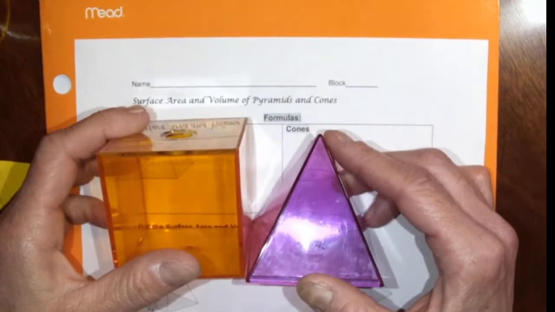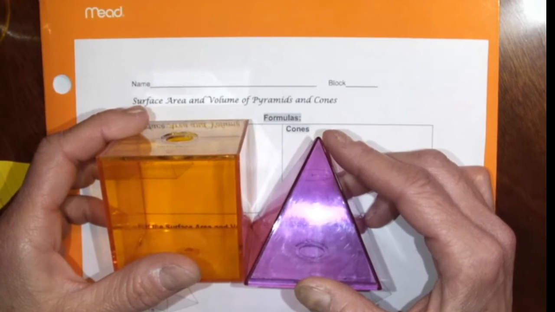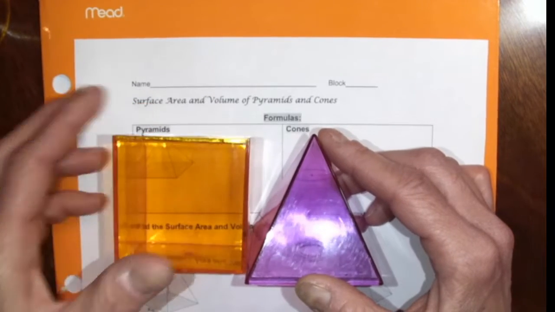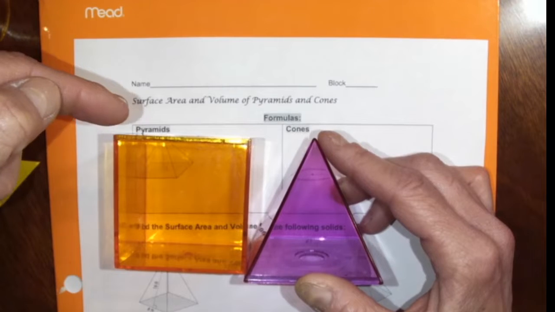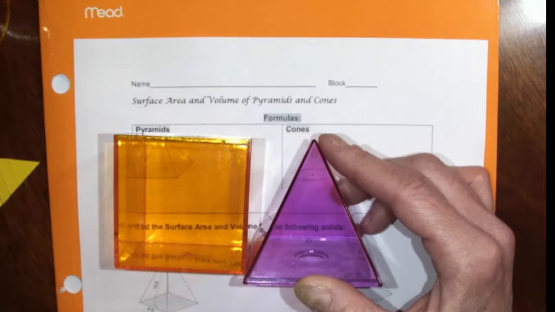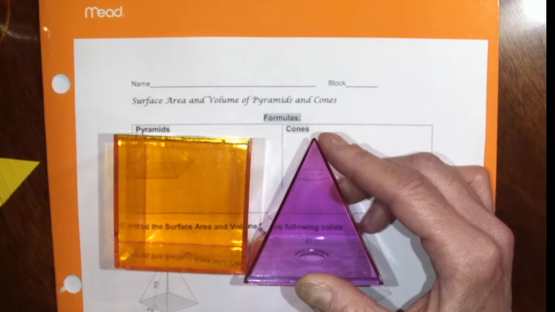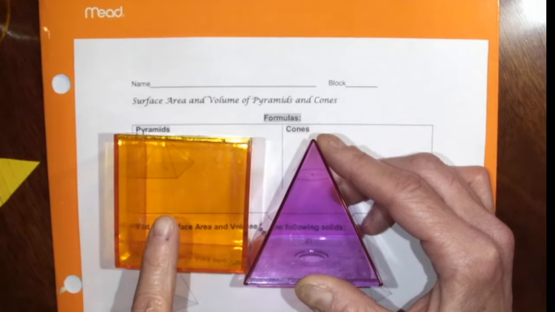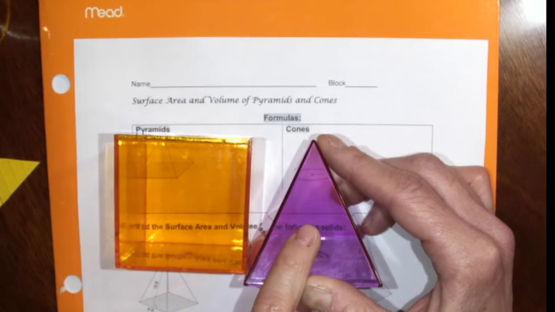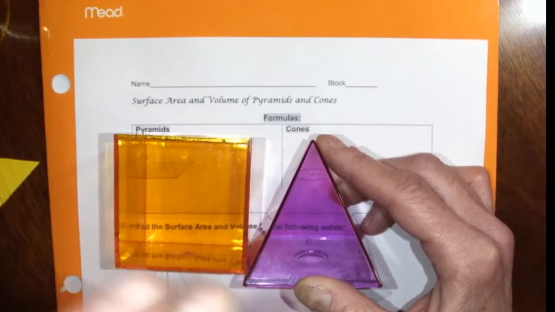A lot of students guess, you know, twice, 3 times, 4 times, and it is actually a third. So if I found the volume of this guy with the same base and the same height, all I do is divide it by 3 to get the volume of the pyramid. So that's where our formula for the pyramid is going to be derived. It's still the area of the base times the height, like it is for a prism, but all we do is divide by 3. And we'll write that down on our note sheet in just a second.